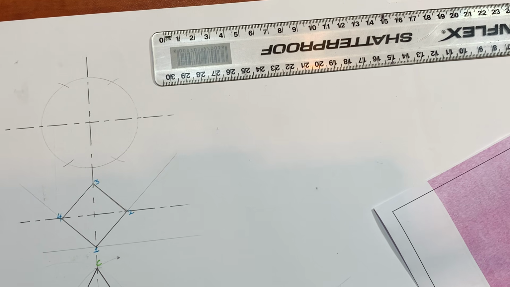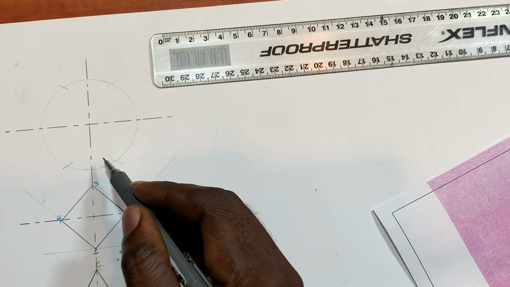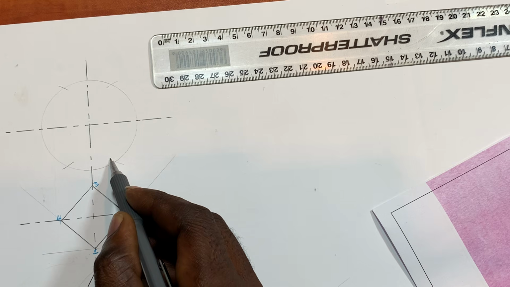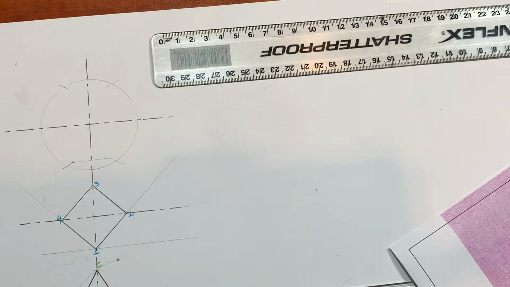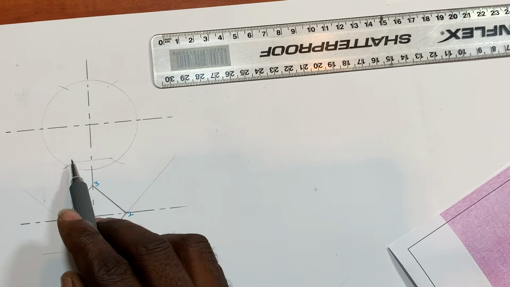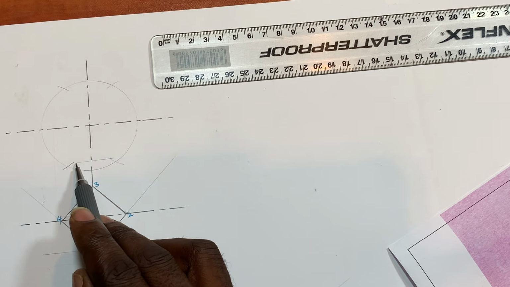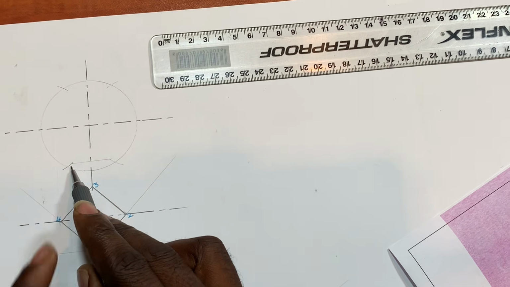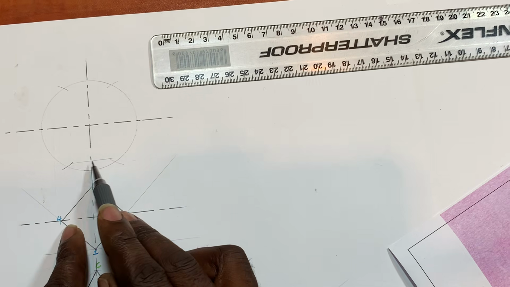So I would like to emphasize a certain point here, which I've seen majority of my learners doing outside there. You'll see a learner joining this point with that one, like this. I'm talking about what I've been witnessing in class. So we don't do this. What if I just decided to strike this arc a little bit longer? You understand? So you don't do it like this.